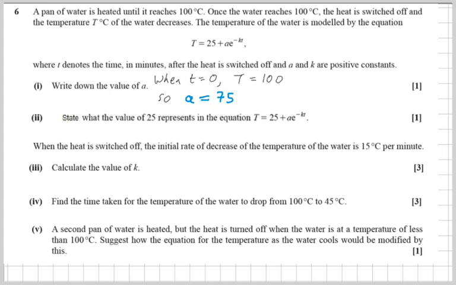Part 2, state what the value of 25 represents in the equation. Well, you've got to think, over a long period of time, what's the equation going to do? As little t gets very large, big T is going to tend to 25, isn't it? Why is that? Well, think about this equation here. As little t changes, the 25 is just going to stay as 25. What's going to happen to the value of this expression?